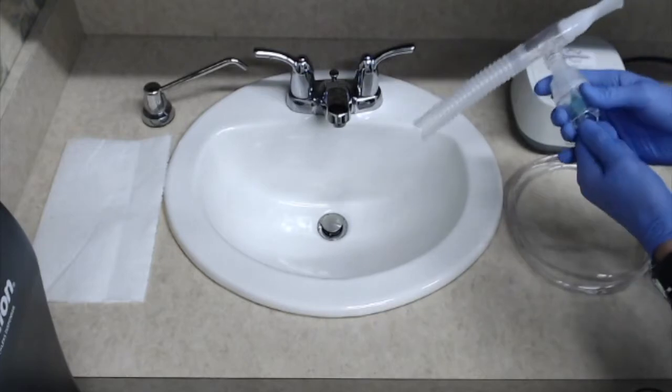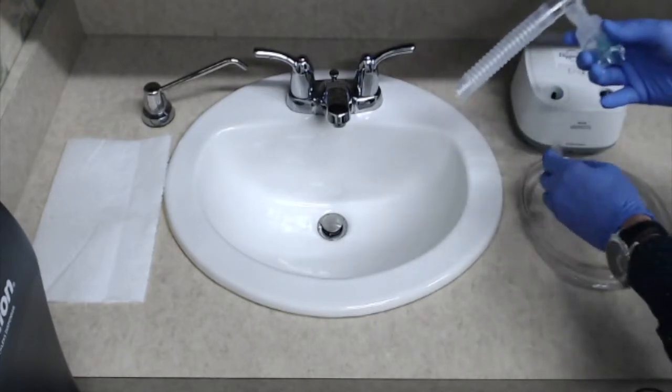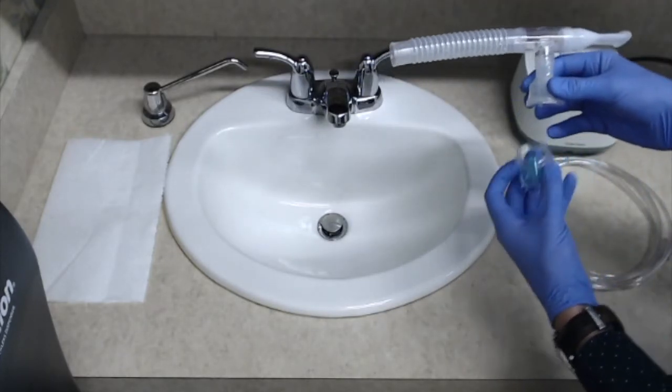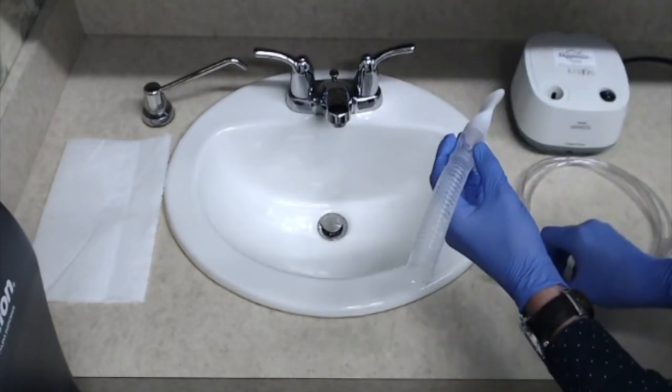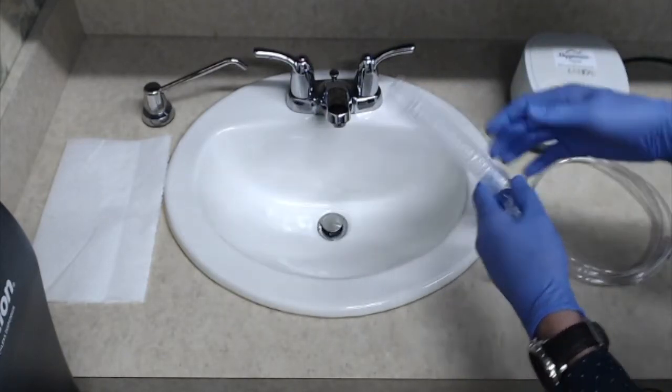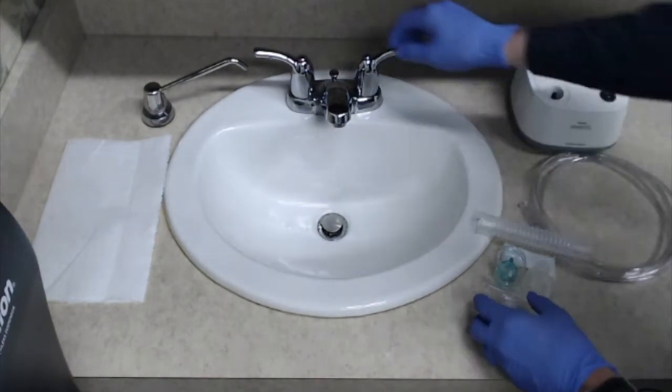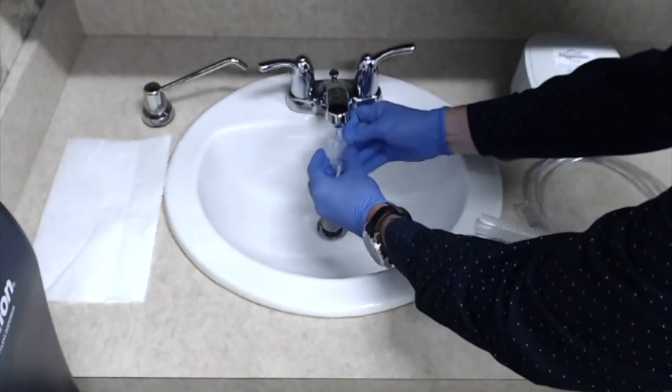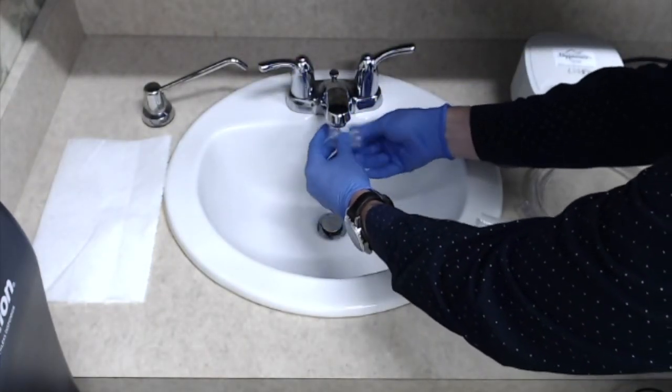You then want to wash your hands and completely disassemble the nebulizer parts. You'll wash all non-electrical parts in hot water with a dishwashing detergent, and rinse the parts under running water for at least 30 seconds after.